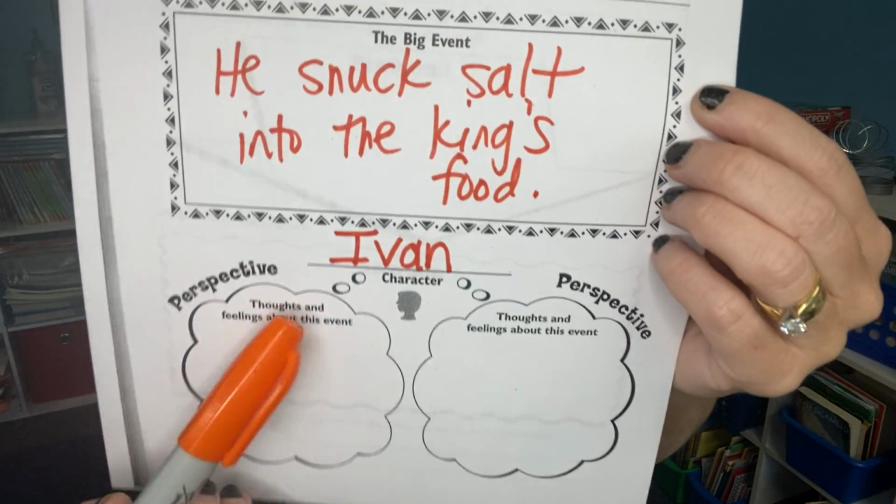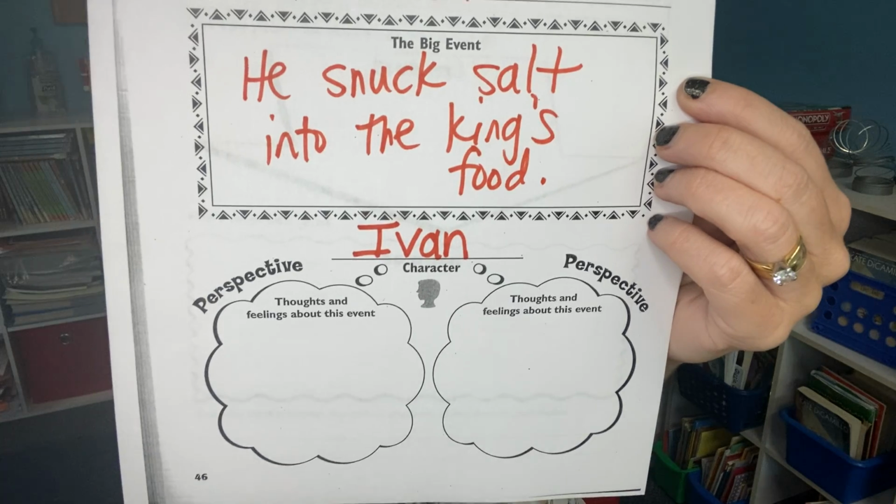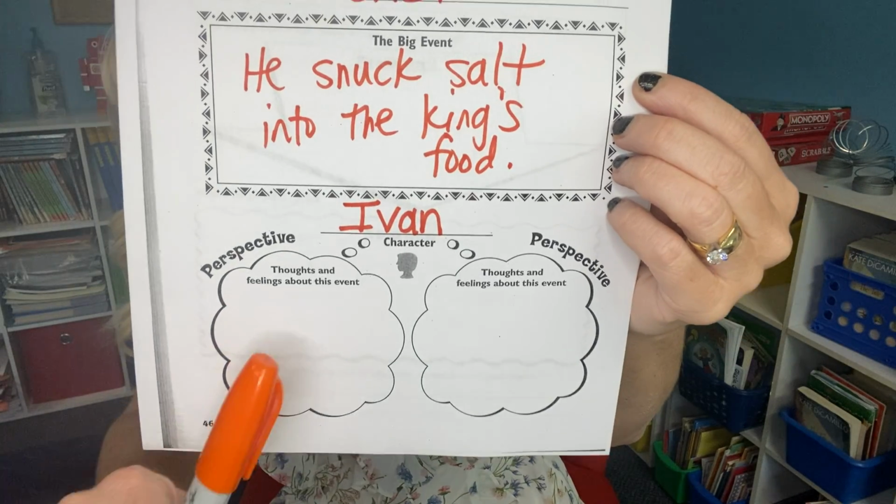So when we have 2 thoughts Ivan was having, I'm sure we can easily pick some things that he was thinking. So now we're gonna go down to the first thought bubble. What was something Ivan was thinking? Why was he putting salt into the king's food? Well, the first reason is because he wanted the king to taste how delicious salt was so that he would buy the salt from him.